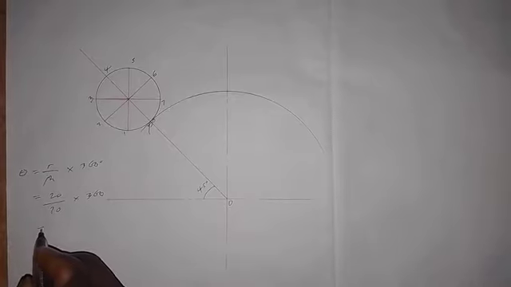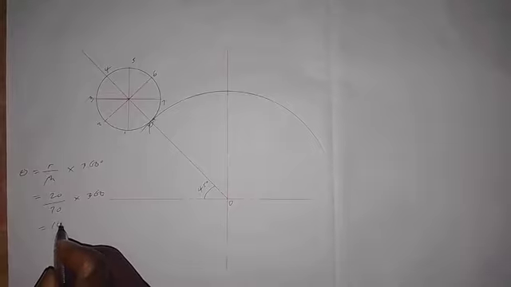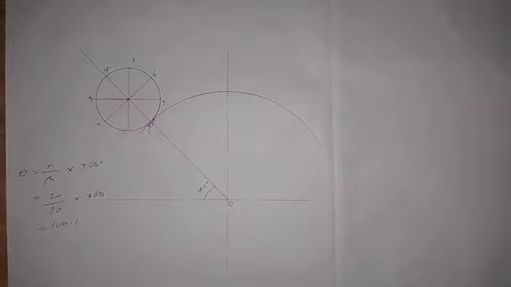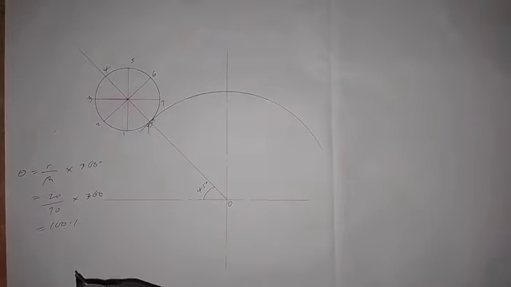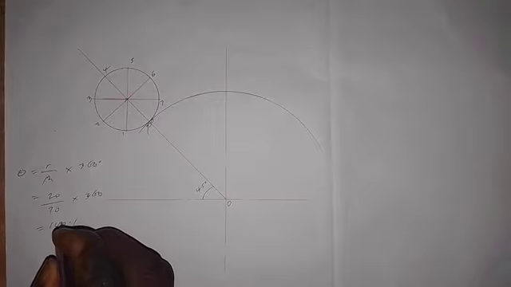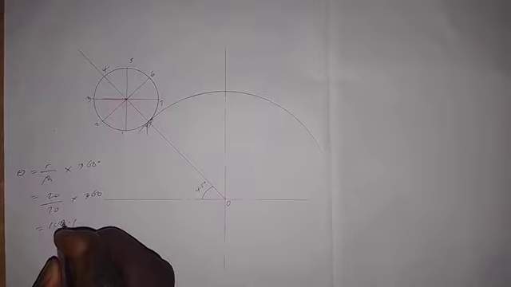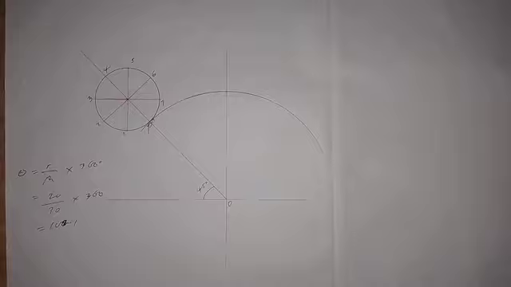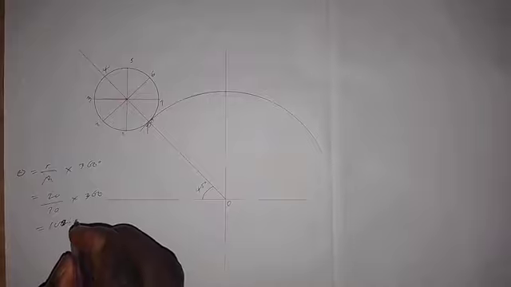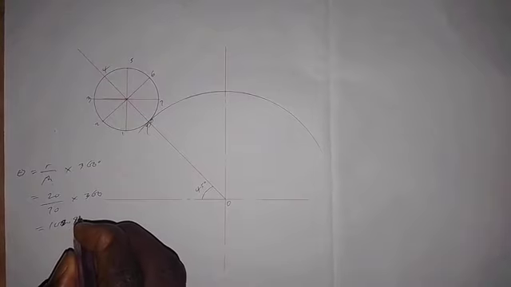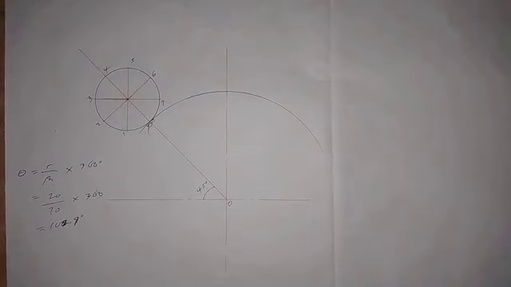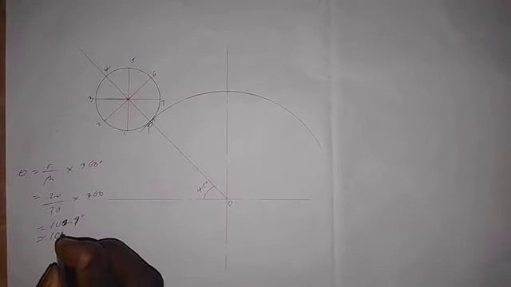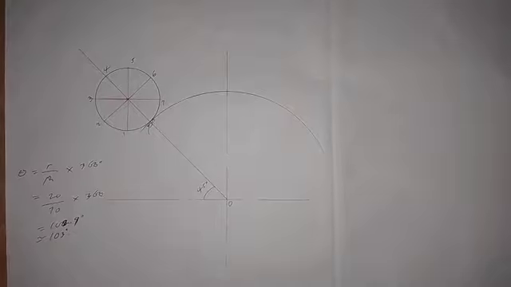According to my calculation, I think I have 100.1. Okay, what I actually got is 102. I have to pause the video and check with my calculator. So 102 point, let's say 0.9 degrees. That's what I got. So I can approximate this to 103 degrees. Let's approximate like that.